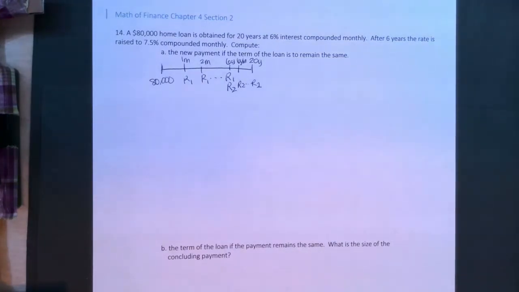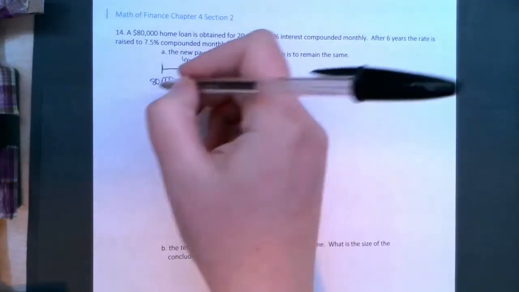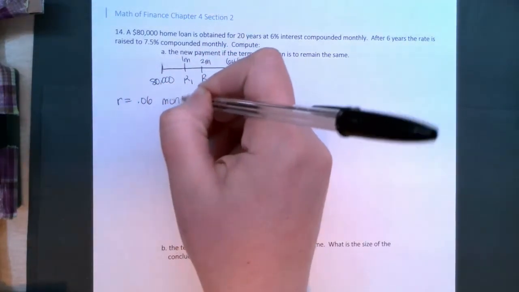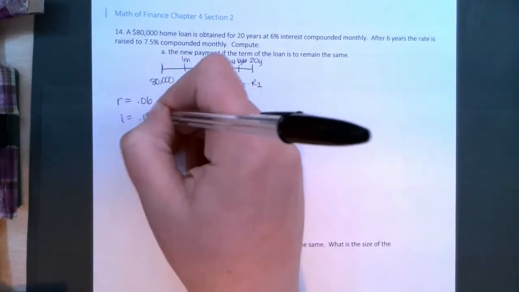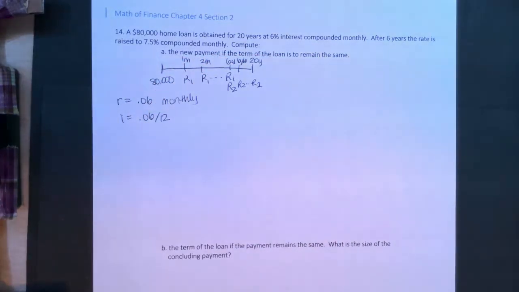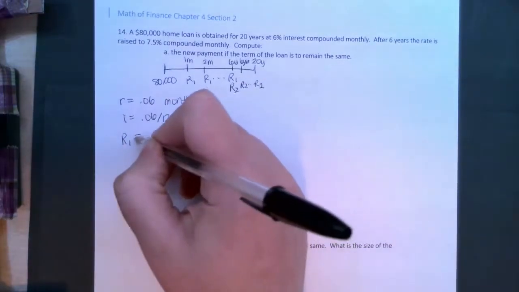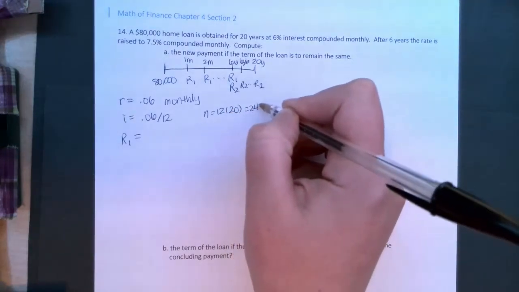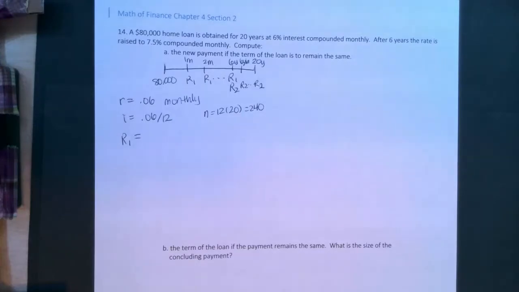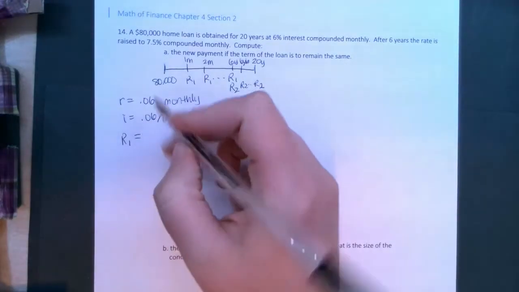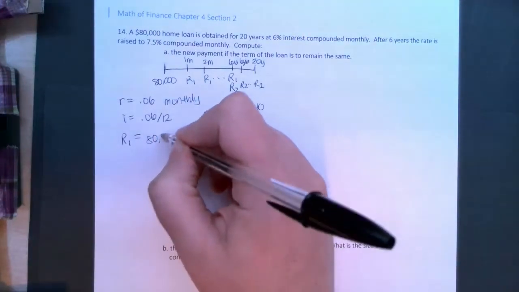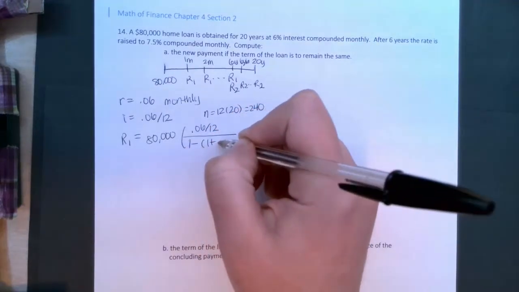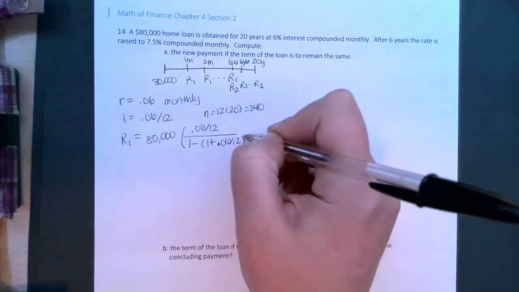Okay, so in the 20-year mortgage, our interest rate is 6% compounded monthly. That means that I is going to be 0.06 over 12. Okay, so R1, before we do that, we need N. So N here would be 12 times 20, which gives us 240 payments that we would be making. So our R1 is going to be 80,000 times 0.06 over 12 over 1 minus 1 plus 0.06 over 12 to the negative 240.